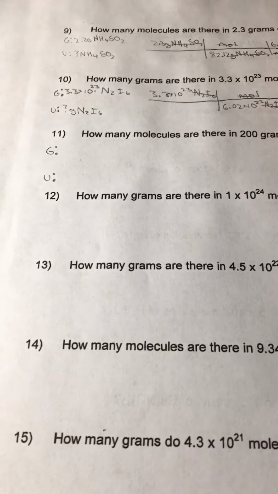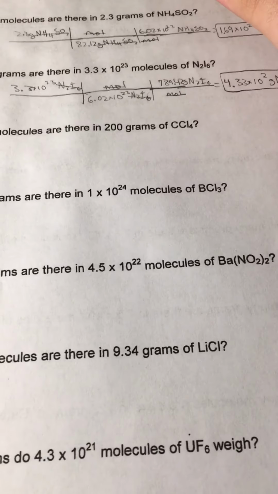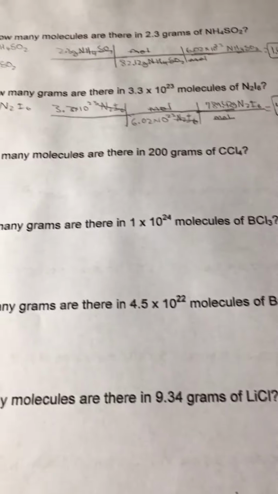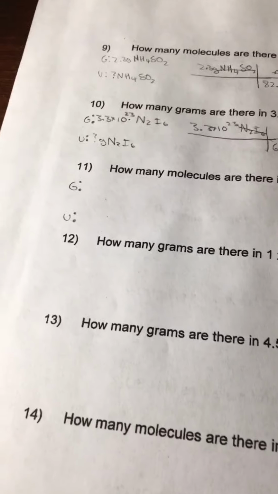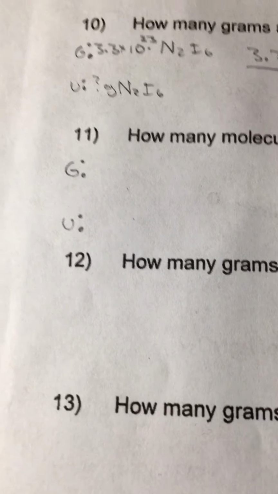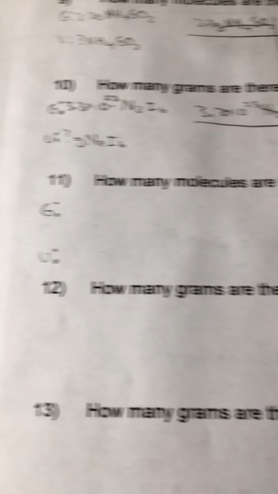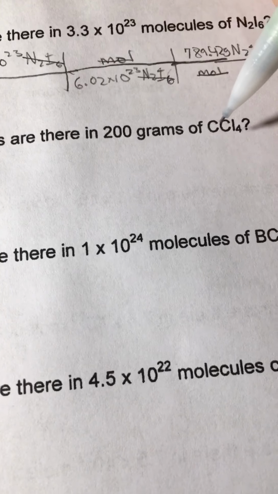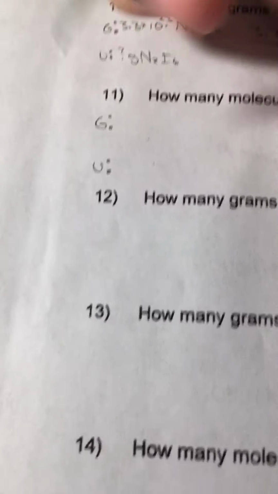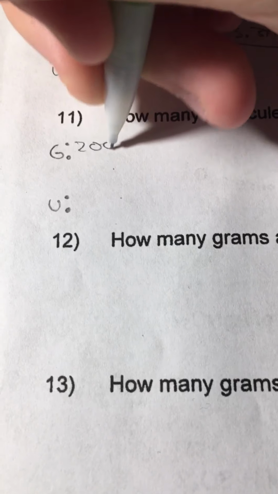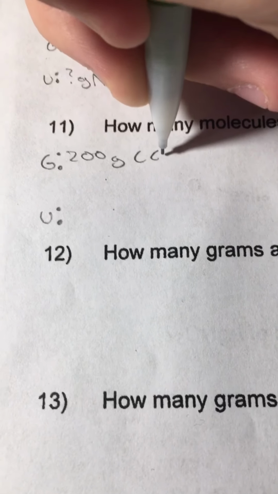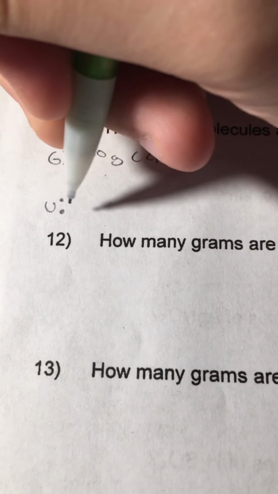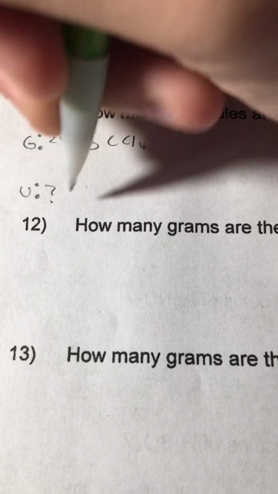Today we're going to be solving number 11. How many molecules are there in 200 grams of carbon tetrachloride? Let's check this out. As good old Dr. Glenn always says, you must list your givens and your unknowns. So here we have a given 200 grams of carbon tetrachloride. So we're going to write 200 grams of carbon tetrachloride. But what's unknown is how many molecules there are. And for this, I don't write molecules because I'm lazy, so I just write the actual formula.